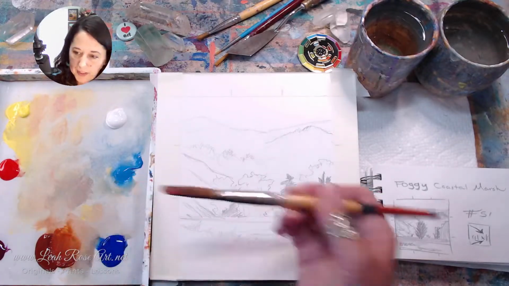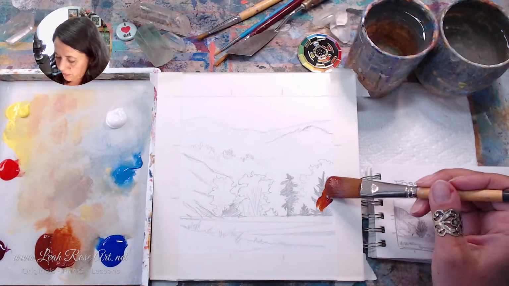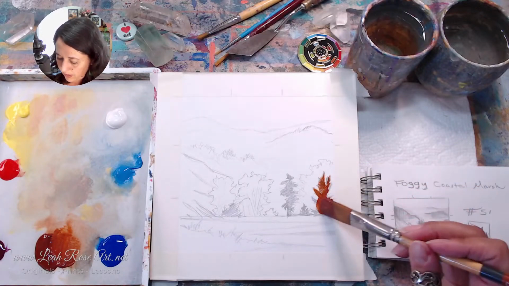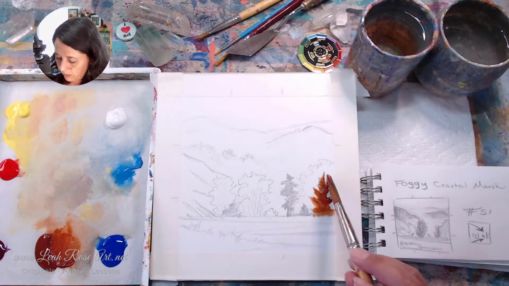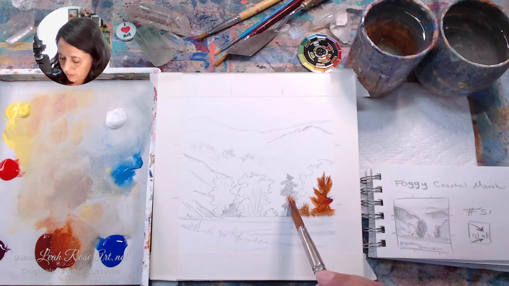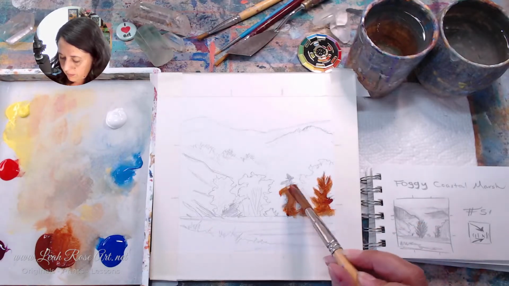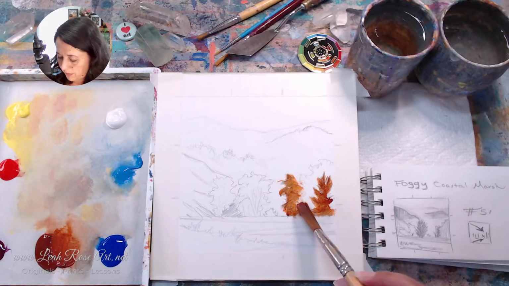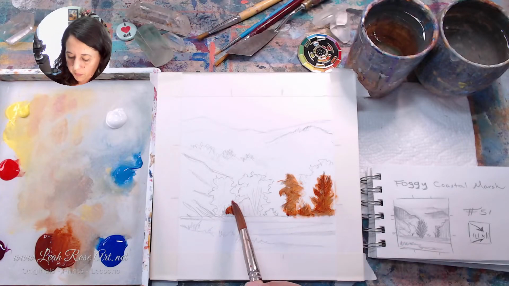Picking up some burnt sienna, and I'm going to be going over the darker values first. I have a pretty detailed sketch here. I like to make sure that everything on the page is what I want to keep. I don't leave a lot of random first draft looking lines. The underpainting is very transparent, and I'm going to be able to use all of these guides I put in for myself until the very last layers of painting.